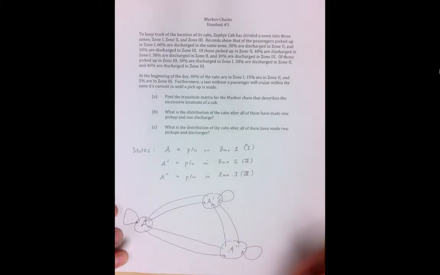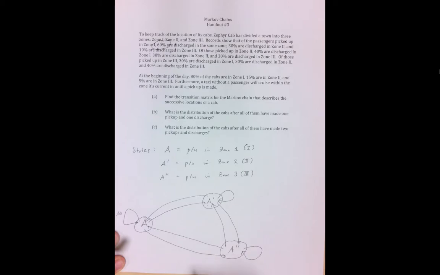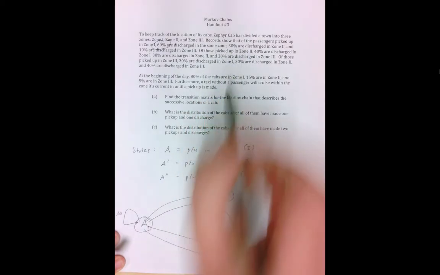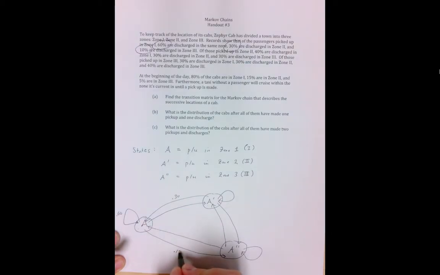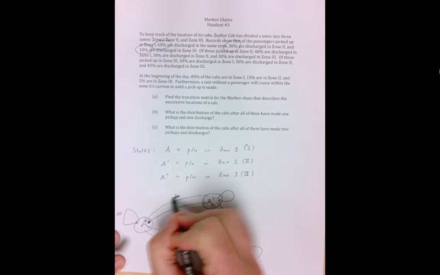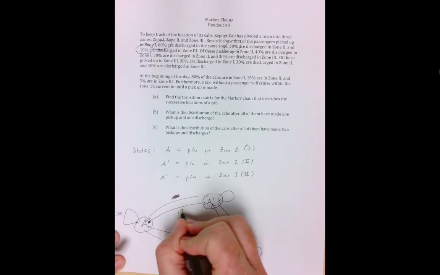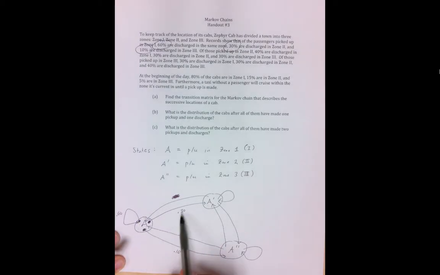Starting in Zone 1 and being picked up in Zone 1 is 0.60. Moving to Zone 2 is 0.30. And moving to Zone 3 is 0.10. So notice that everything coming out of A, 0.3, 0.1, 0.6 adds up to 1.